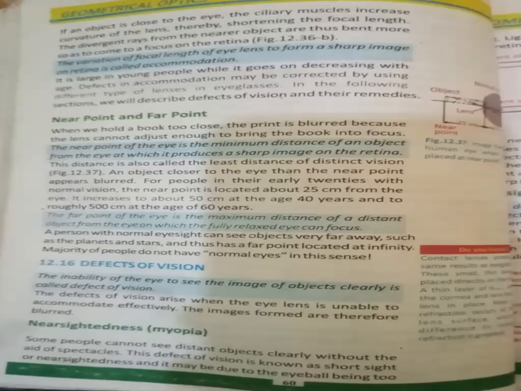So this is the near point, and now I'm going to discuss the far point. The far point of the eye is the maximum distance of a distant object from the eye at which the fully relaxed eye can focus. A person with normal eyesight can see objects very far away, such as planets and stars, and thus the far point is located at infinity.